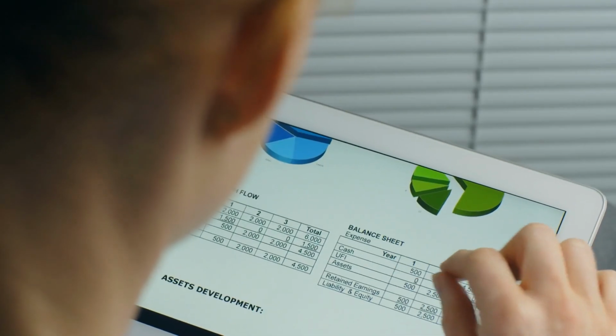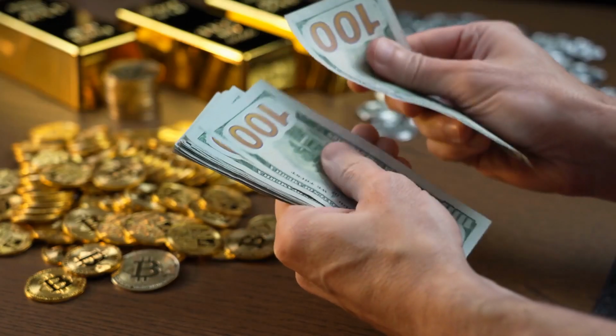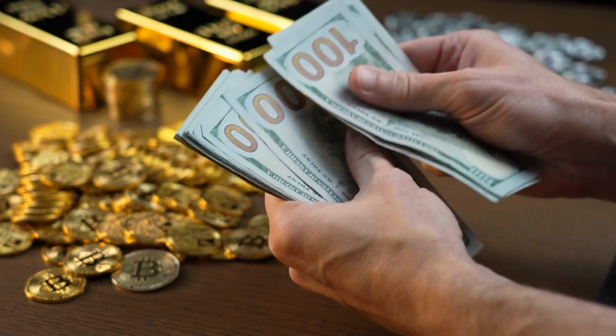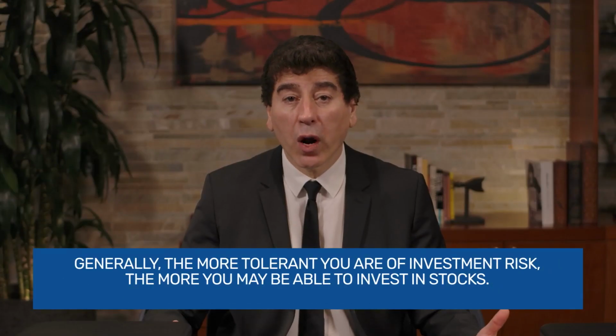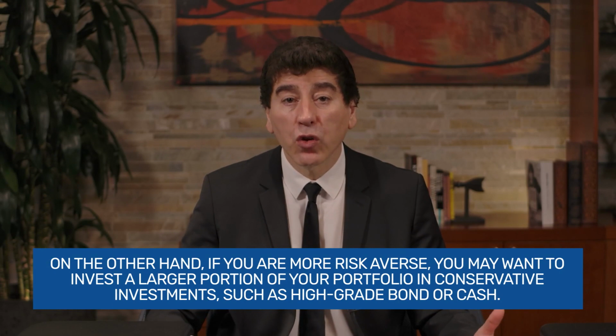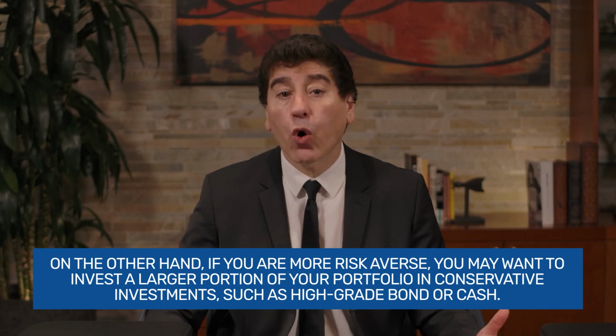Asset allocation is the process of dividing your investment dollars among various asset categories offered in your plan, typically stocks, bonds, and cash and/or stable value investments. Generally, the more tolerant you are of investment risk, the more you may be able to invest in stocks. On the other hand, if you're more risk averse, you may want to invest a larger portion of your portfolio in conservative investments such as high-grade bonds or cash.